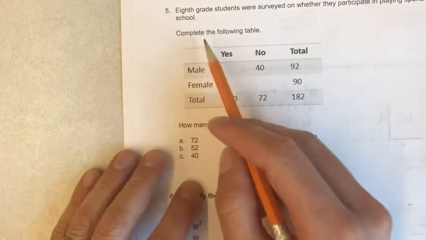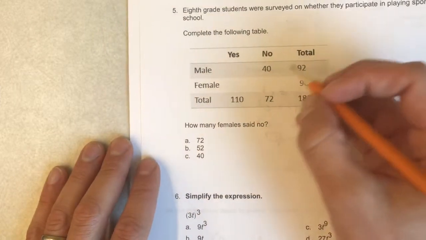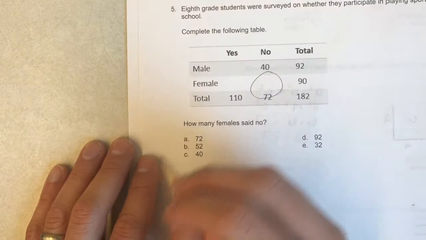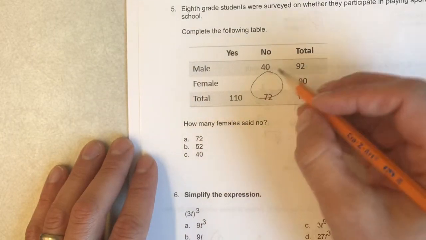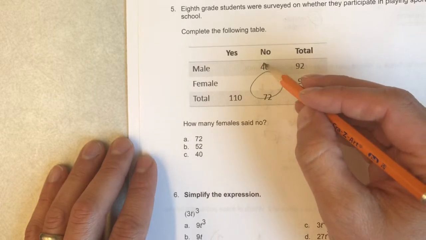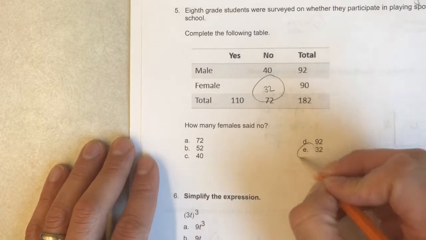All right. Problem 5. Complete the following table. How many females said no? So, it's females saying no. That sounds like my middle school career. Females saying no. Probably the easiest way to figure that one out is I know there's a total of 72 saying no and 40 of the males said no, 72 minus 40 is 32. Subtract.